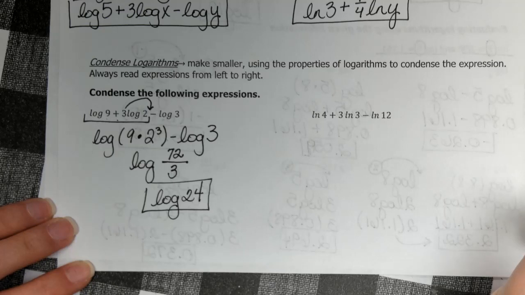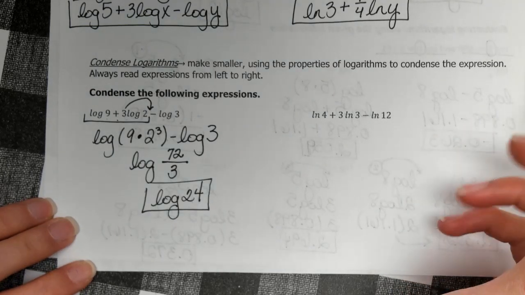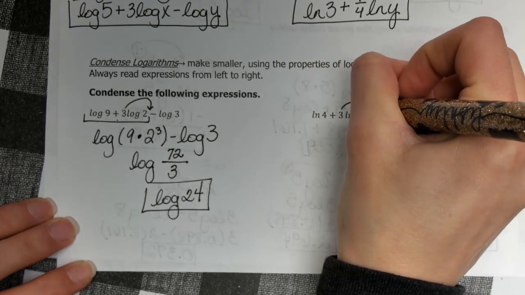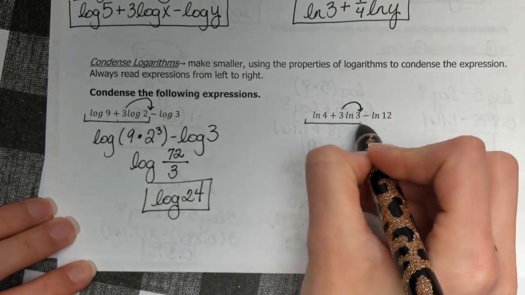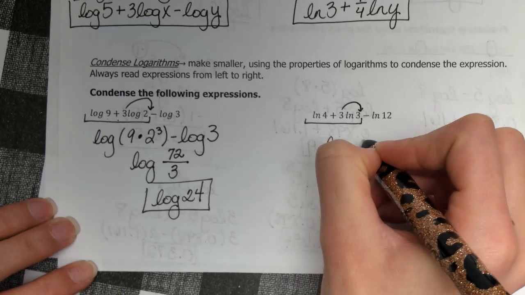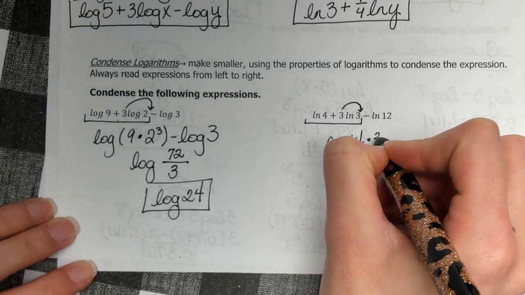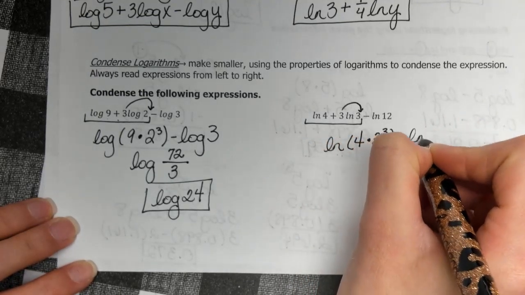So then I've got natural log of 4 plus 3 natural log of 3 minus natural log of 12. So 3 will go with my exponent, and I'm going to multiply that. So natural log of 4 times 3 to the 3rd minus natural log of 12.